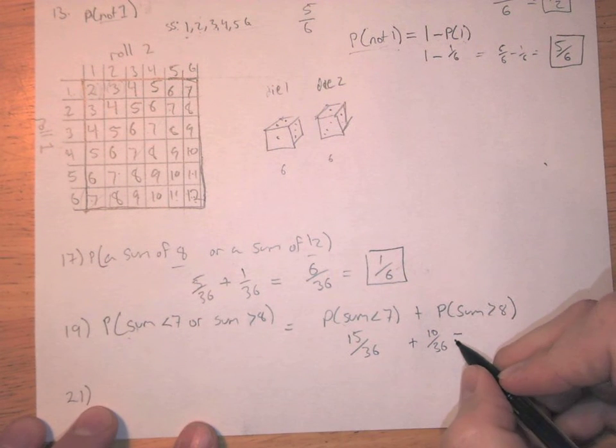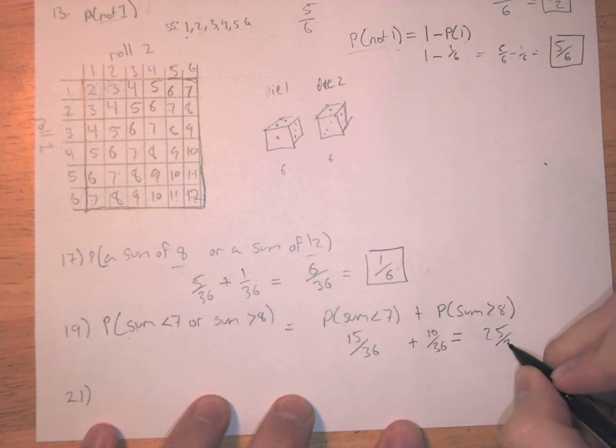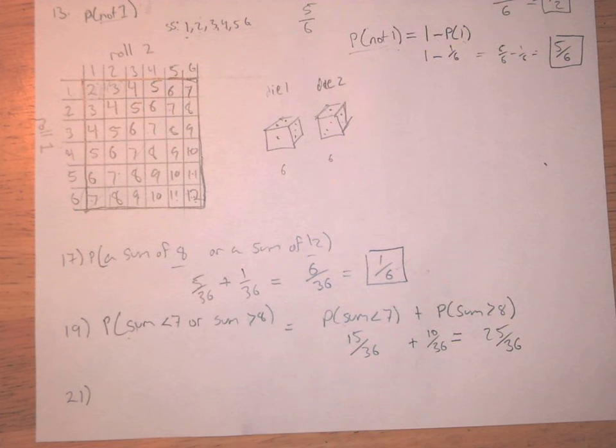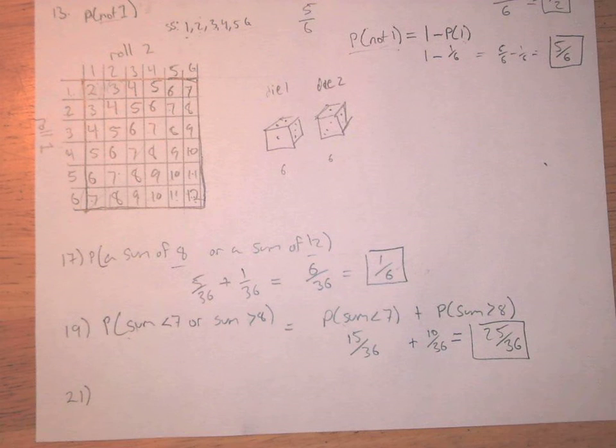Okay. And there's no overlap, so we don't have to worry about that. But we add these together, we get 25 over 36, which is not going to reduce. So this should be our answer. Now, just to double check, let's find the complement to see if we're right.